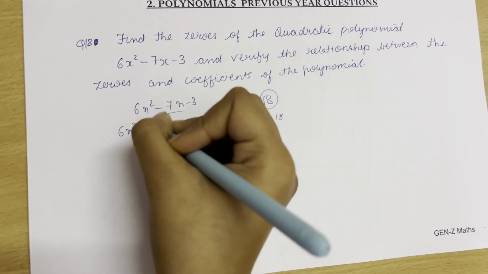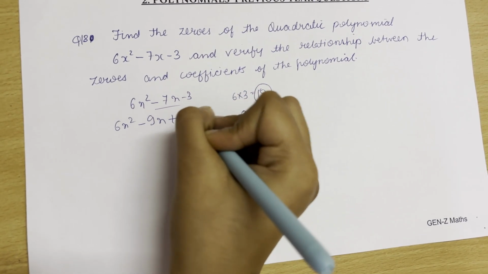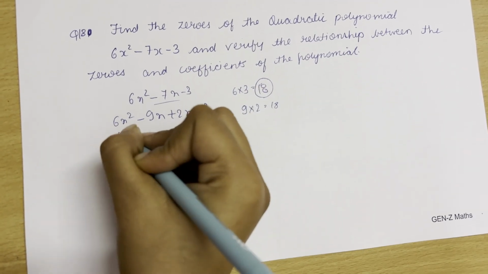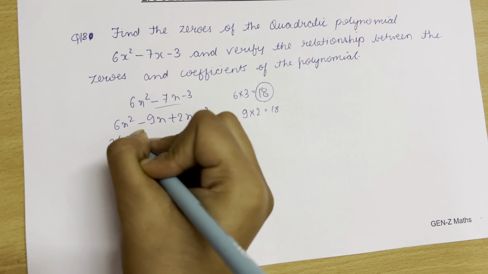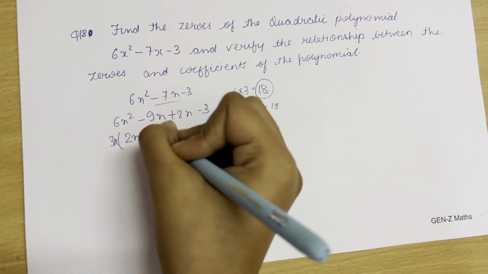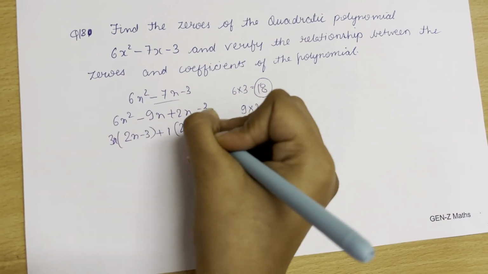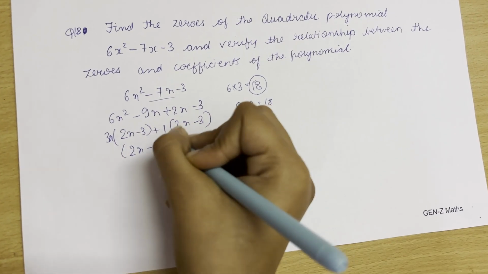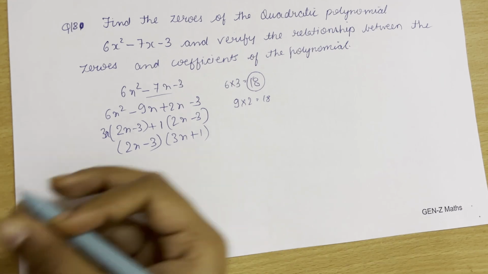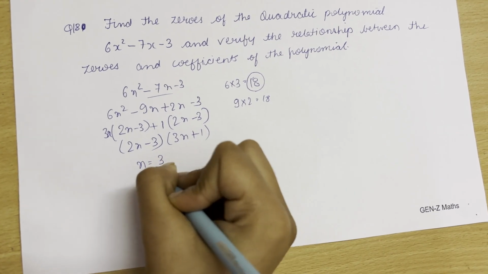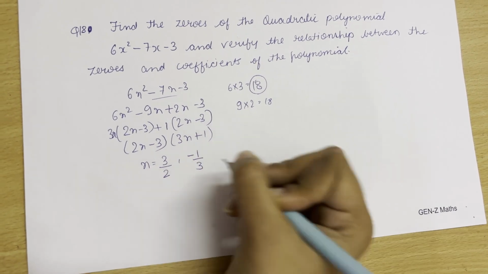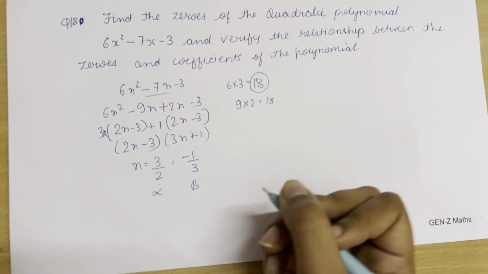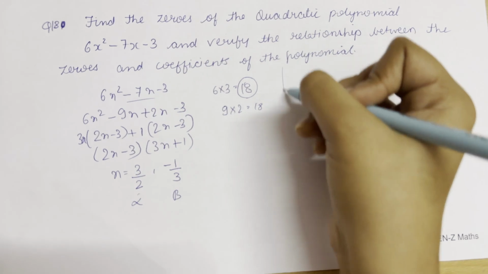6x square minus 9x plus 2x minus 3. I could take 3x common, I get 2x minus 3. I could take plus 1 common, again I get 2x minus 3. From this I could take 2x minus 3 common and 3x plus 1 common. So my x is equal to 3 by 2 and the other is equal to minus 1 by 3. My alpha is 3 by 2 and my beta is minus 1 by 3.